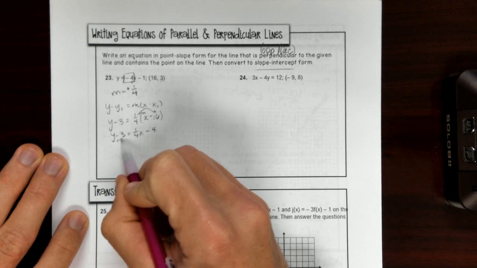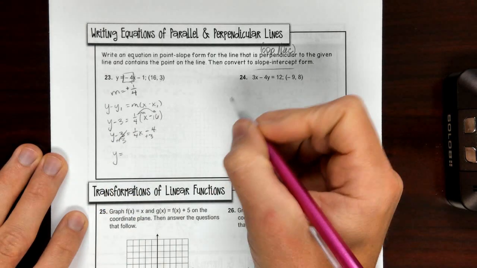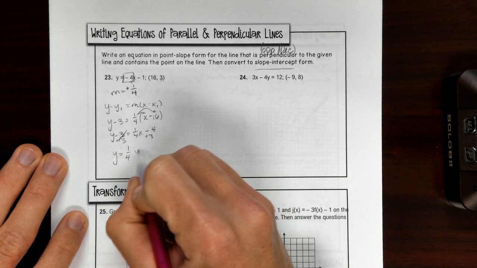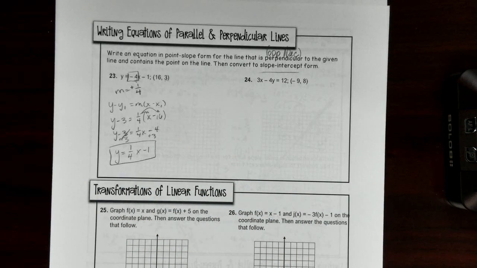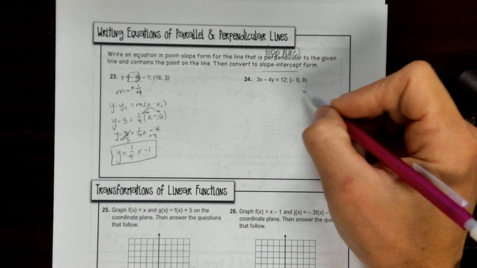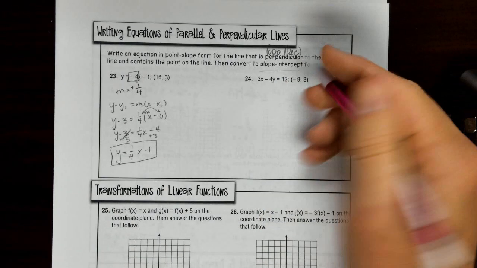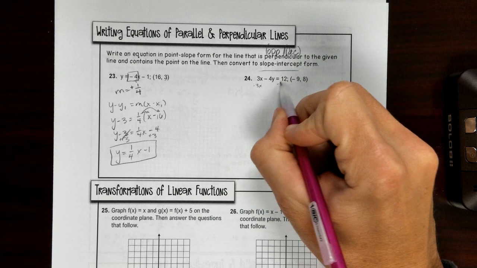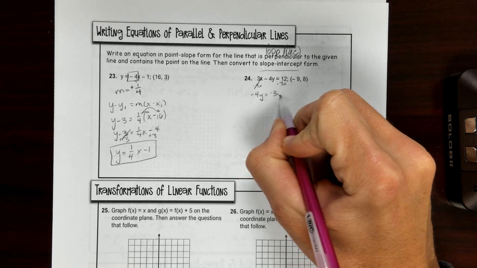And then last step, I want to add 3 to both sides because I'm solving for y. Slope-intercept form is y equals. I've got it now. So there's my equation of a line that is perpendicular to the original line, but goes through the point 16,3. Same thing for number 24, except number 24 is not in slope-intercept form, so I've got to put it into slope-intercept form. Again, I'm getting y by itself, so -4y equals -3x plus 12.